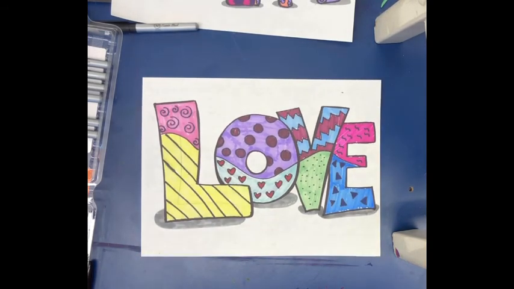So that is our Romero Britto inspired positive word, and I'm looking forward to seeing your artwork. I hope you have a great day.